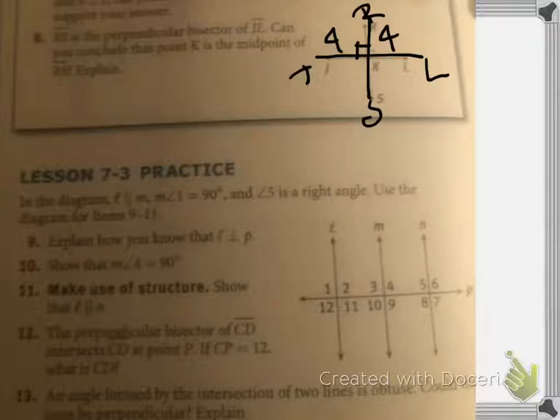So now the question is, can you conclude that K is the midpoint of RS? Meaning, if 4 and 4 are the same size, can we say that this side and this side are the same size? Can we say that it's 2, 2, 3, 3, 4, 5, 5, or any size? Can we conclude that they're equivalent sides, that they measure the same? This side measures the same as this side. Can we conclude that? Well, no, you can't. That's not necessarily true.